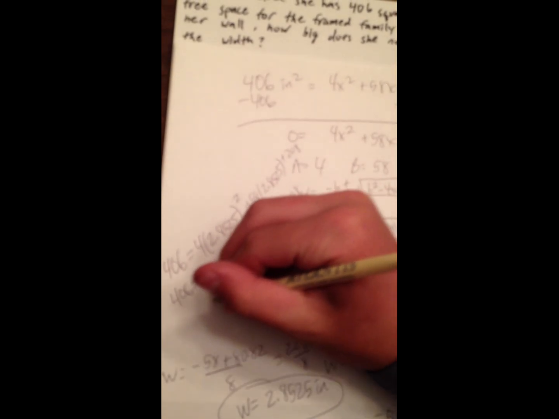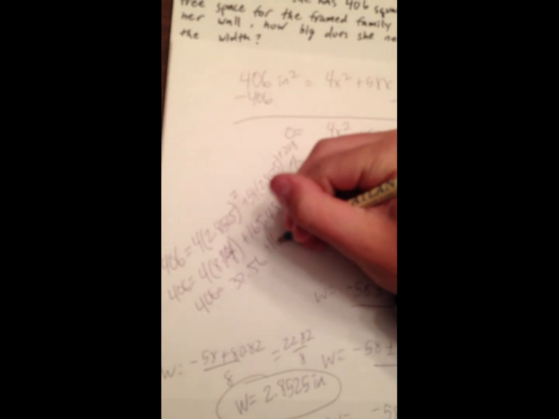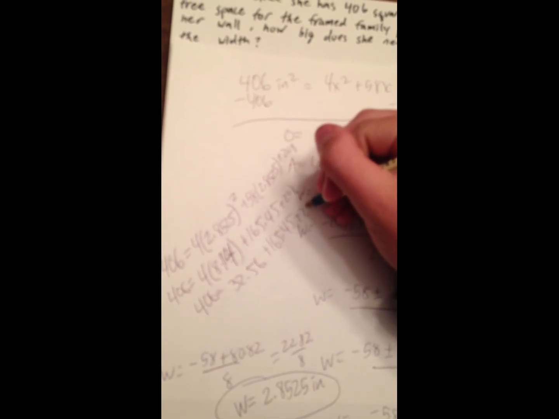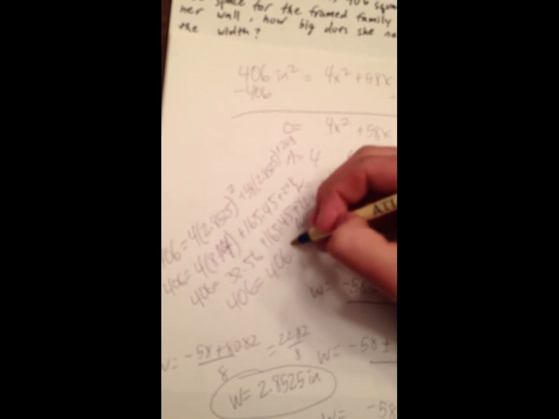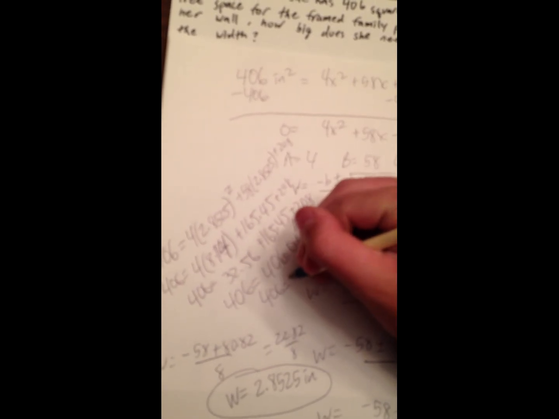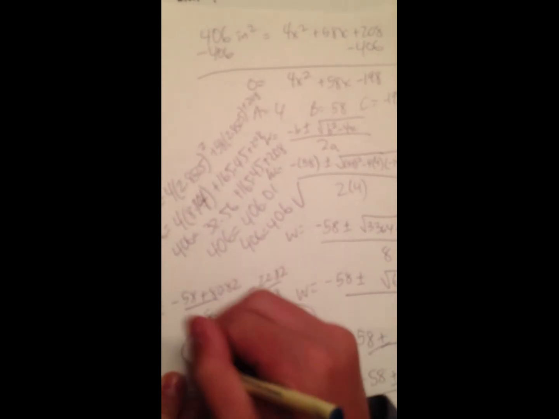So 4 times 8.14 is 32.56 plus 165.45 plus 208 equals 406. So 406.1 is the total of that. So that is close enough that it works because we rounded off. So 406 equals 406. So that works. So the width has to be all the way around 2.8525 inches. That is our final answer.